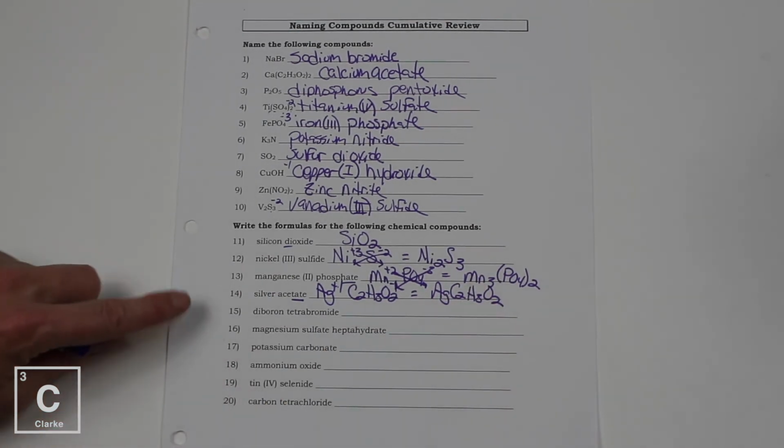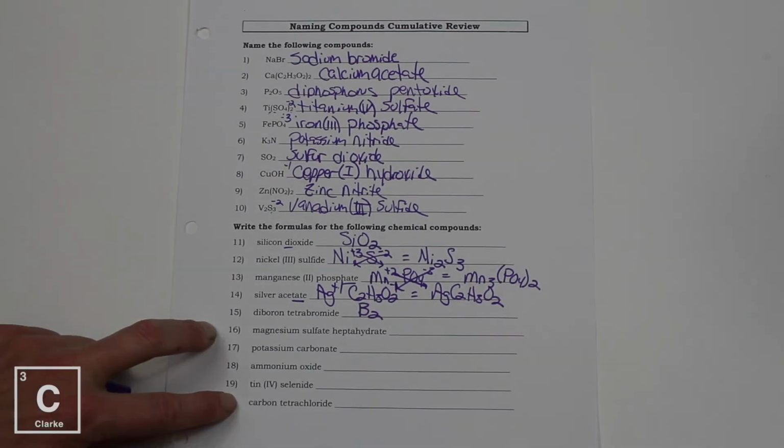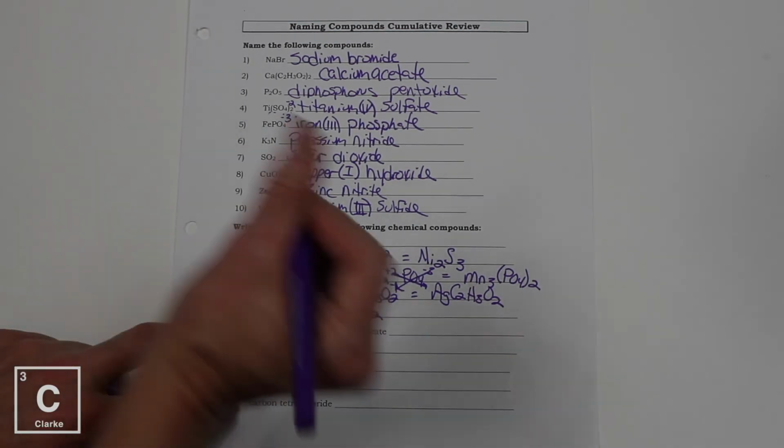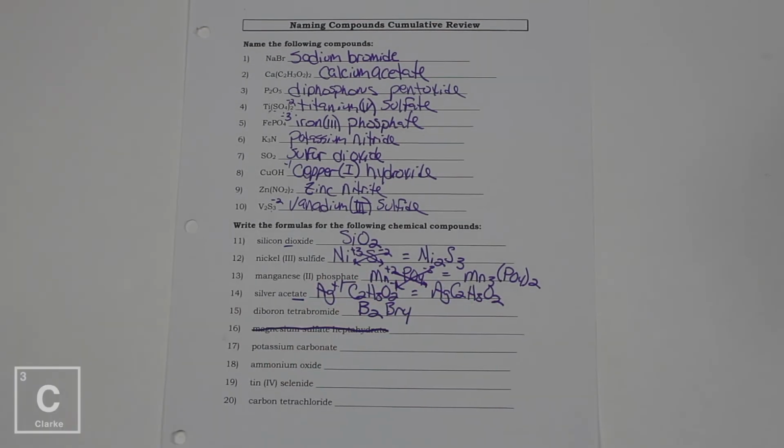C2H3O2. Number 15, diboron tetrabromide. Prefixes, they tell us what to do. Diboron, B2, tetrabromide, that's bromine, Br, tetra, that's 4. We're going to skip 16 because we have not talked about that yet. That's going to be a later video.